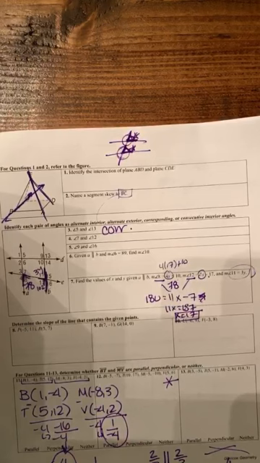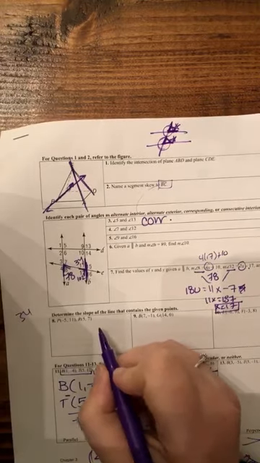Questions like 8. Determine the slope. Yeah, I think there's one that just wants you to find the slope. Just subtract the points.